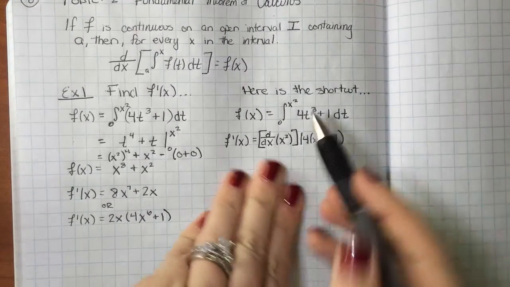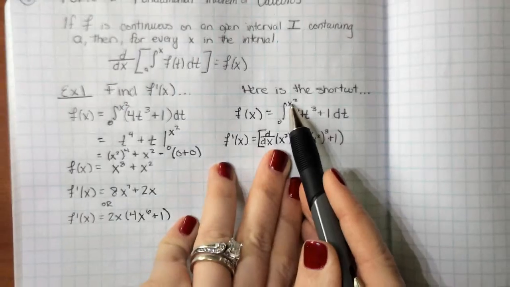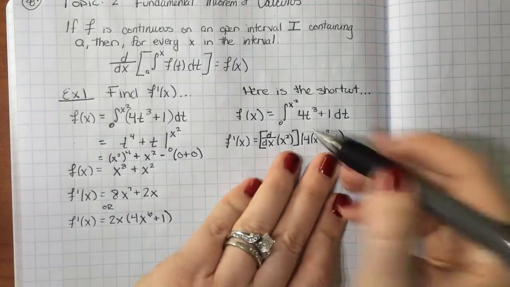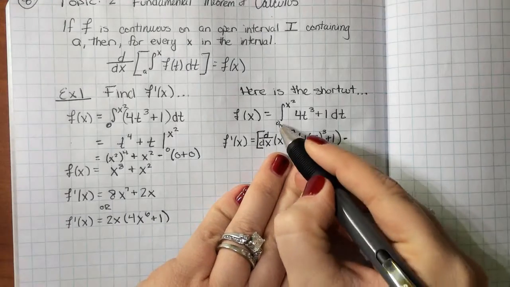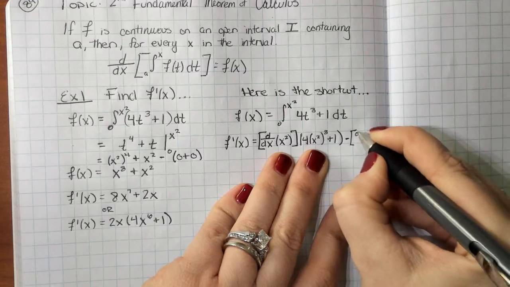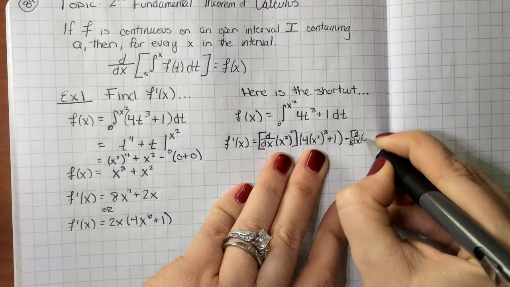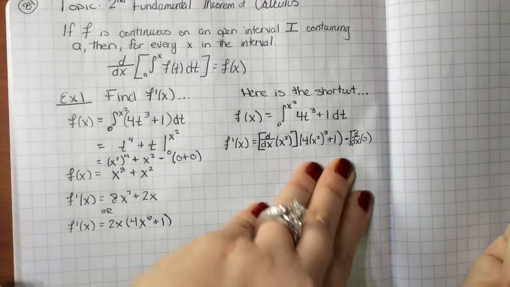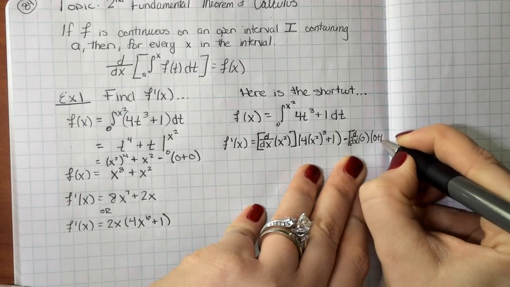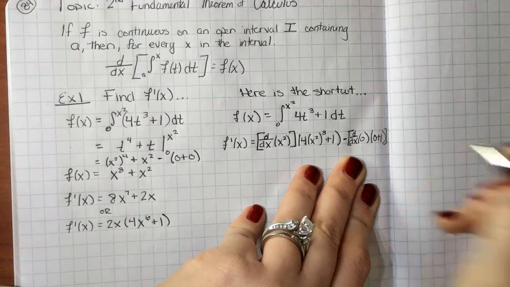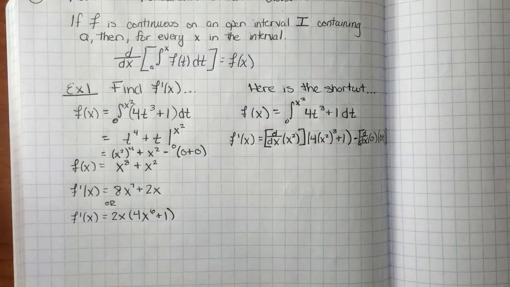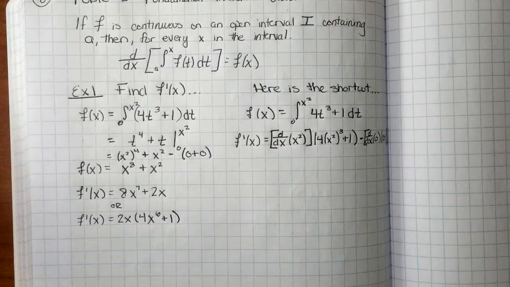So I know I need to take a derivative of my upper bound, and I also have to plug in my upper bound. Okay? I'm going to subtract. I have to take a derivative of my lower bound, and I also have to plug in my lower bound. It seems longer. It's not. And it's faster. It looks a little bit more complicated, but it'll be easier in a second, okay?